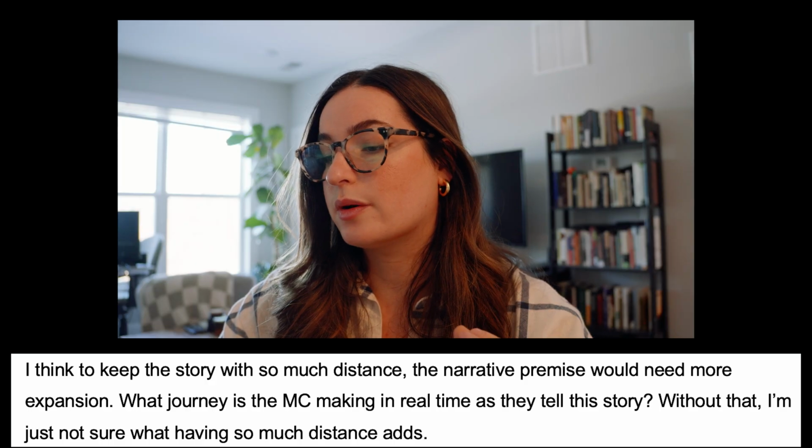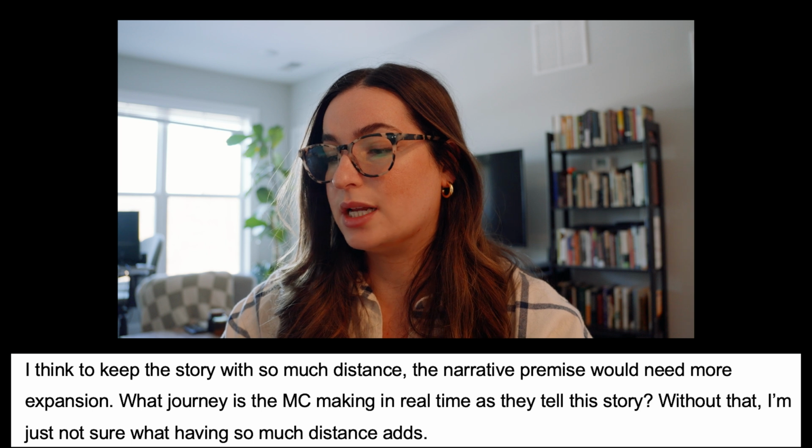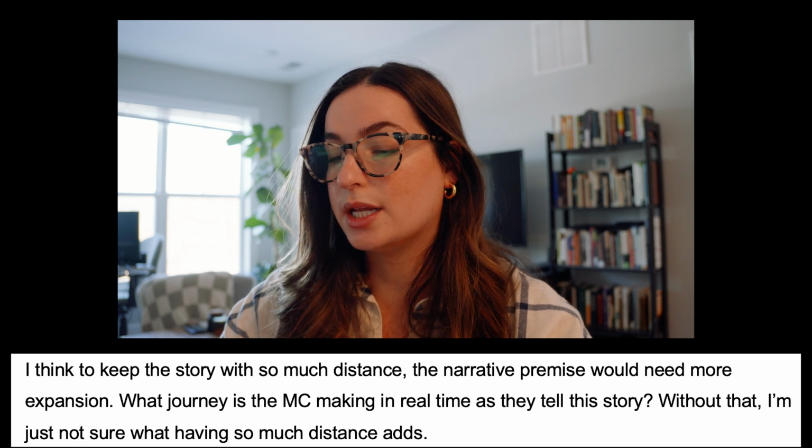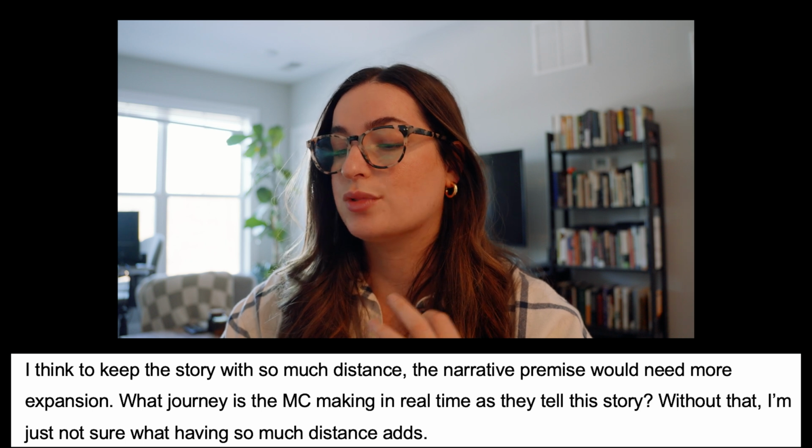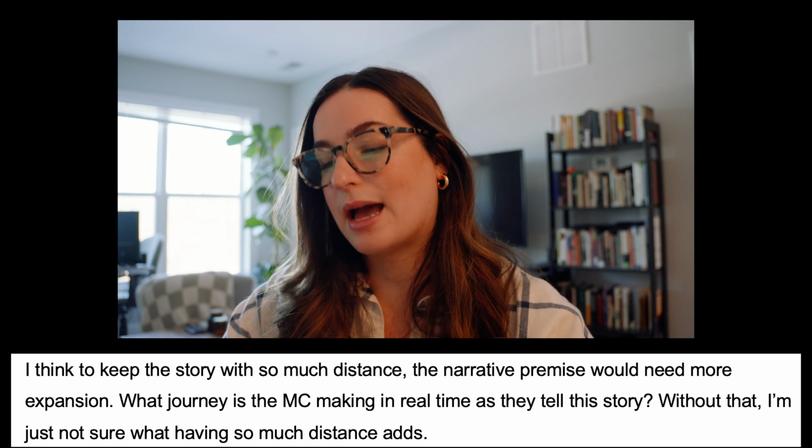And so he pulls out specific moments where he said he really can empathize with the MC, but he wants me to start the story maybe a little bit earlier in order to establish a connection with the main character, what their life looked like before this very big emotional thing happens to them. I think to keep the story with so much distance, the narrative premise would need more expansion. What journey is the MC making in real time as they tell the story? Without that, I'm just not sure what having so much distance adds. And I think that's super valid.